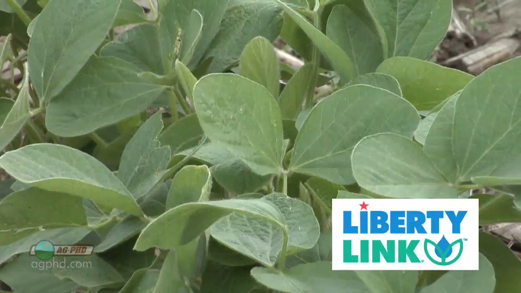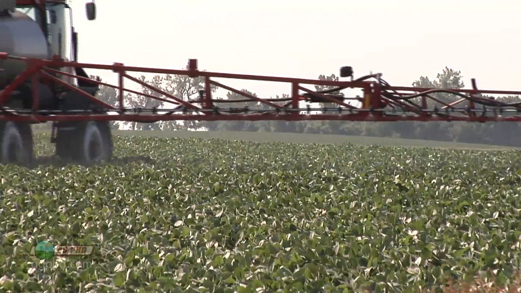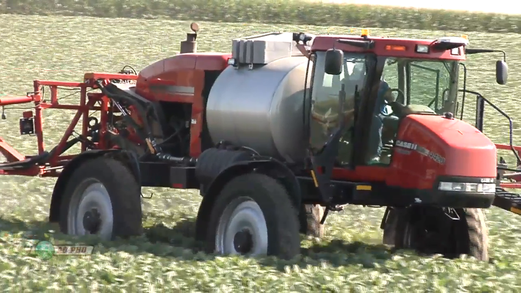A lot of guys have been switching to Liberty soybeans, Liberty corn. That would be one way to at least burn down the top growth. With Gramoxone, we could spray that in a burn down, and again, get the top growth control. But like I say, you just have to stay after it, hit it multiple times. Well, that's it for our Weed of the Week, Johnsongrass, but stay tuned. Iron Talk is coming up next.